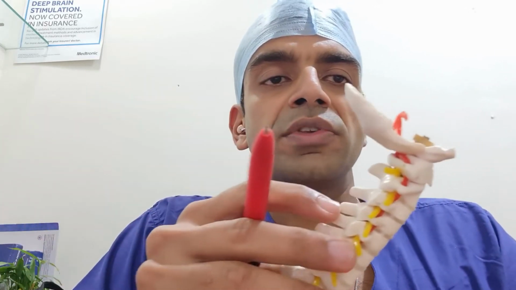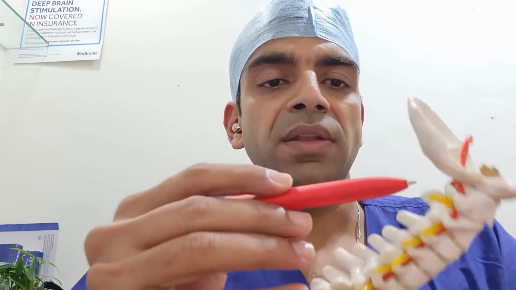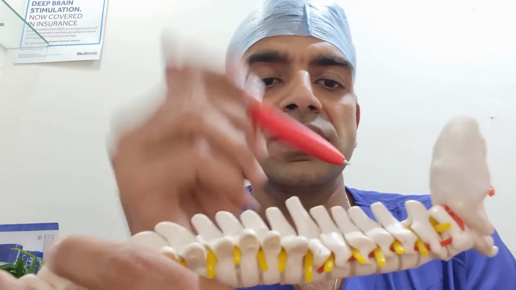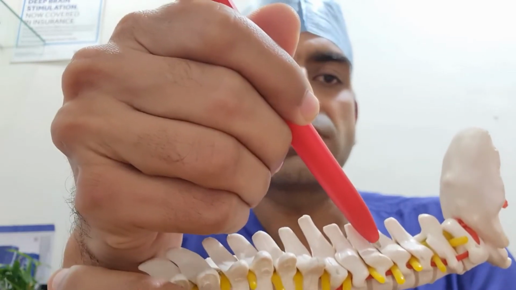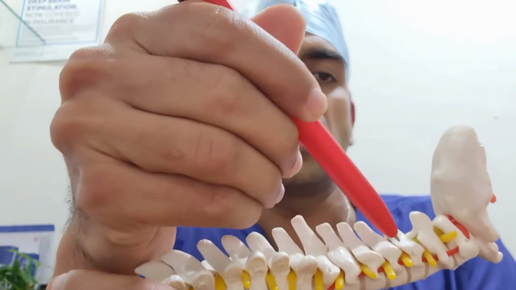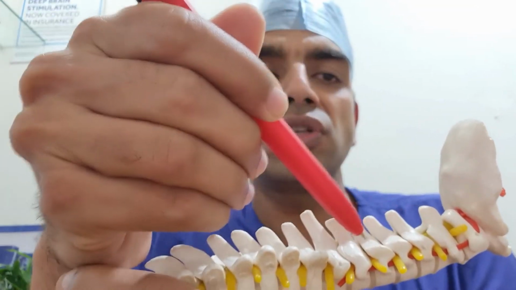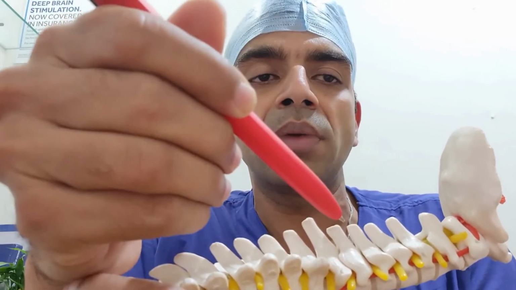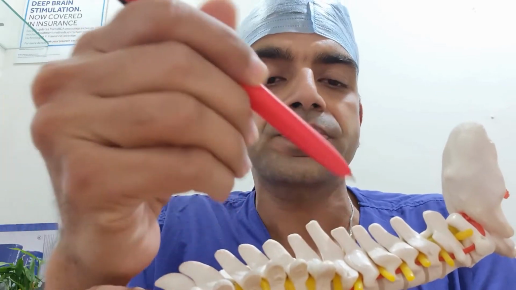So first, what is a lamina? Now, this is the model of the cervical spine, and the back part of the cervical spine, if you look at here, this is called the lamina of the spine. So any surgery where we remove this bone is called a laminectomy, or a surgery where we keep this bone and we open it up is called a laminoplasty.